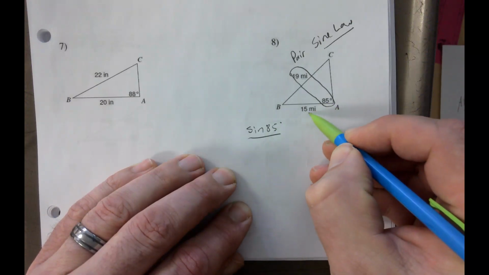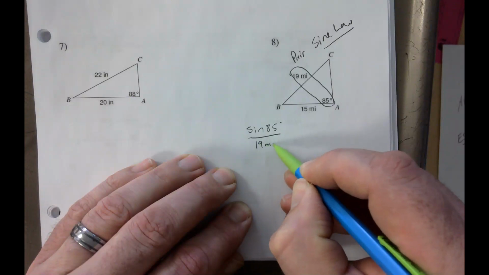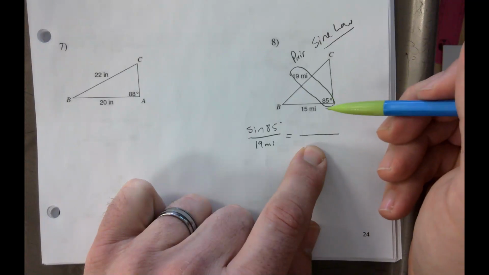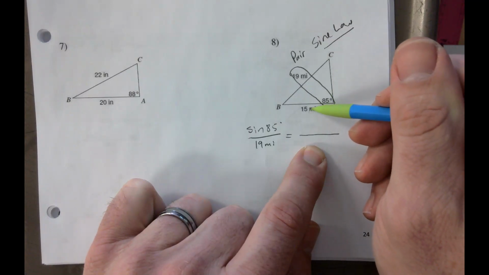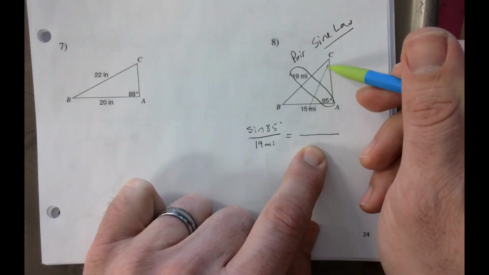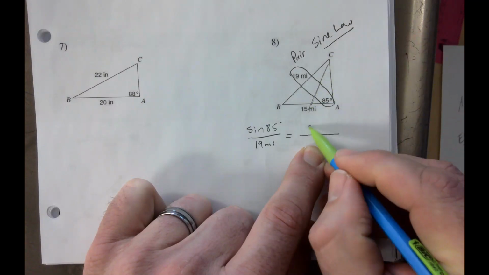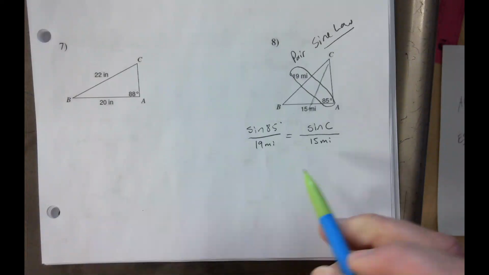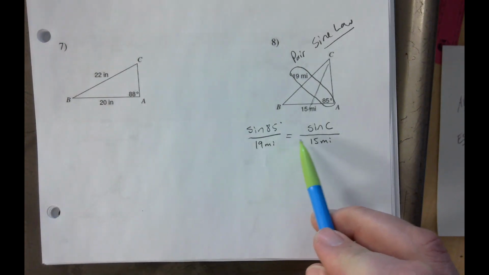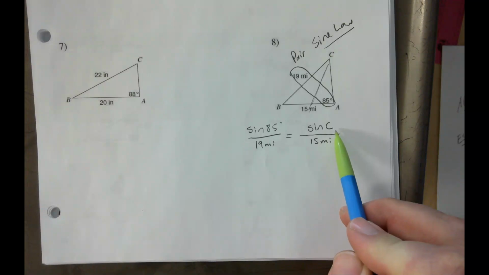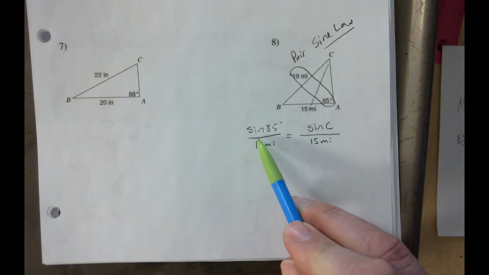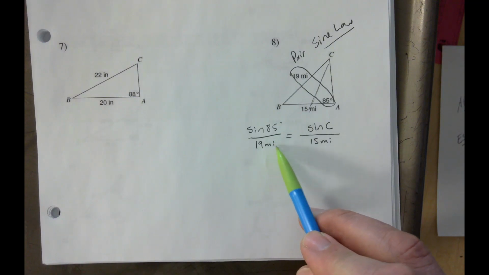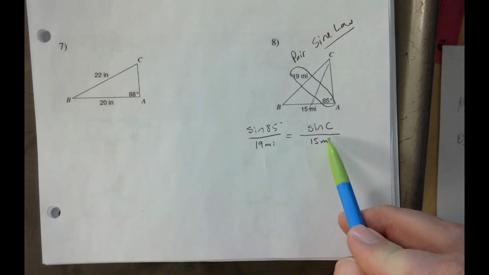And this 15, sorry, the 19, let's get this right, miles. And then it's going to be what? This 15 is paired up with angle C. That's right. So it's sine of angle C over 15 miles. Question. Do you expect C to be greater than or smaller than the 85? Smaller, right? Because look at the side lengths. This is 19. So if you have a shorter side, you expect a smaller angle.